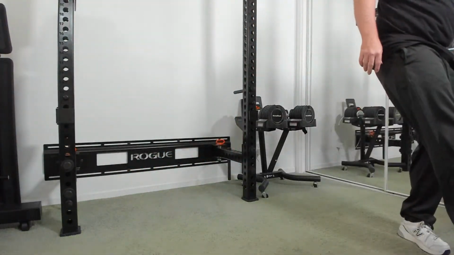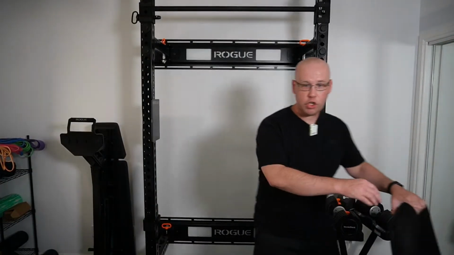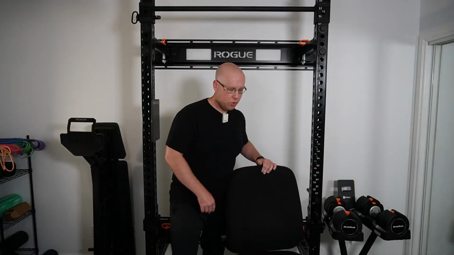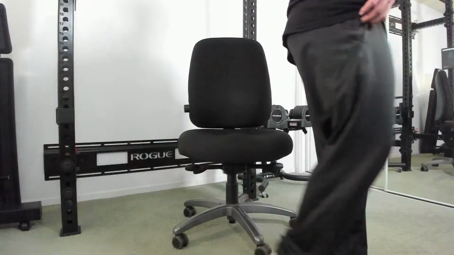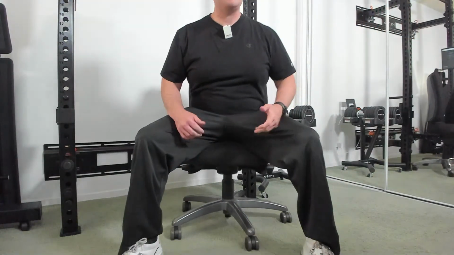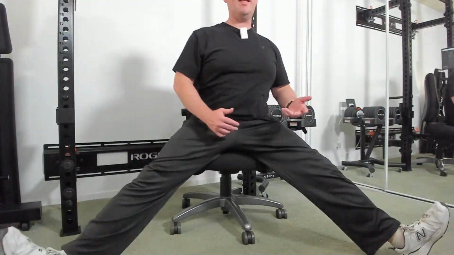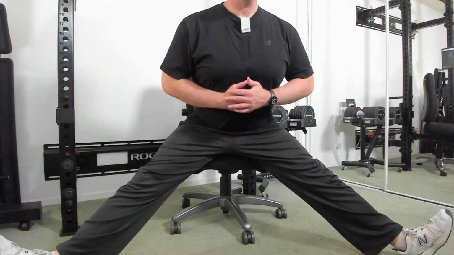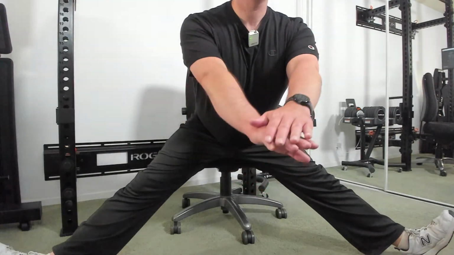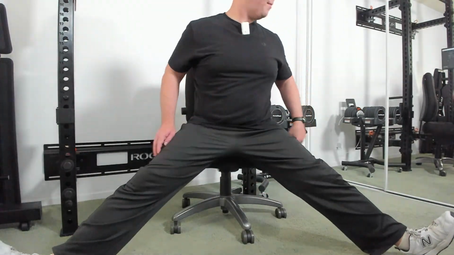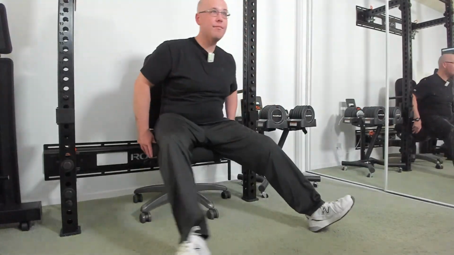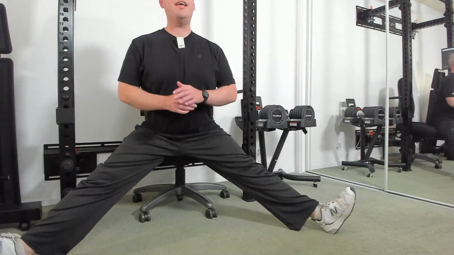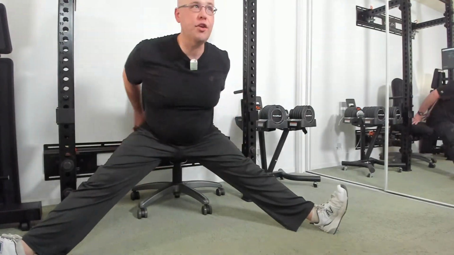another way you can do this is using a chair, doing the same sort of thing. So, same movement, still a V-sit. You're gonna bring your legs out to the sides and then leaning forward towards the front. There we go. V-sit, leaning forward towards the front. You're still stretching.